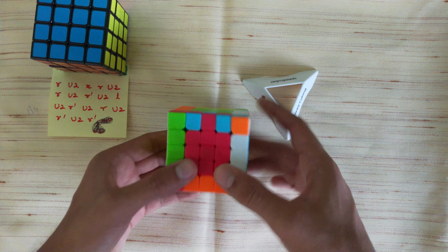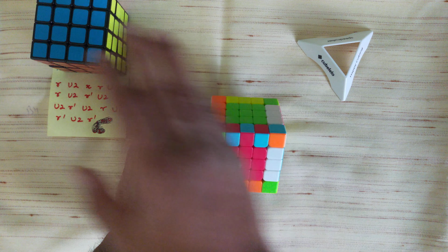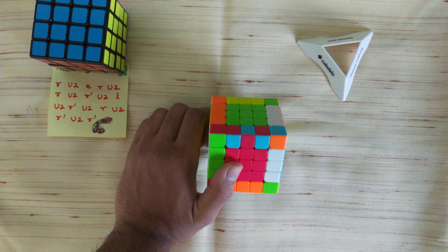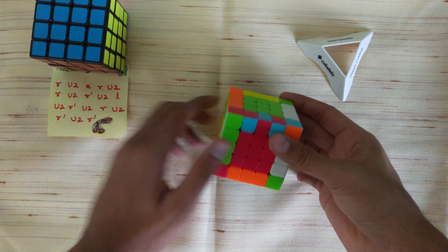This is the only parity in 5x5, and after that everything is very easy in 5x5, and it is quite easy than 4x4, to be honest. If you know 4x4 thoroughly, you can also solve this by intuition, even without seeing any tutorial video. So now we are going to apply this formula.